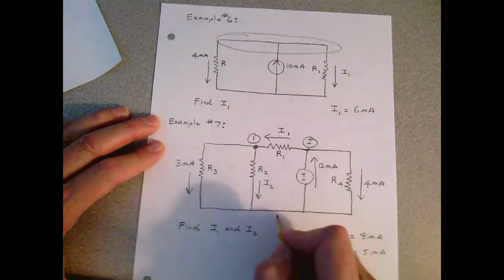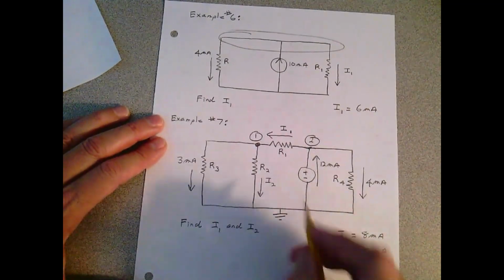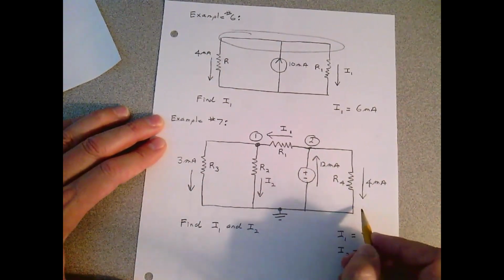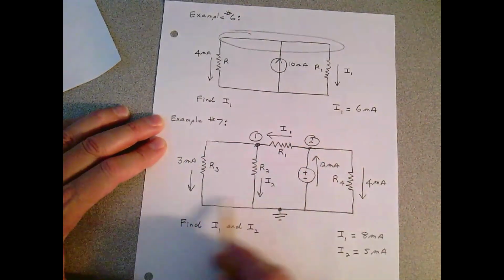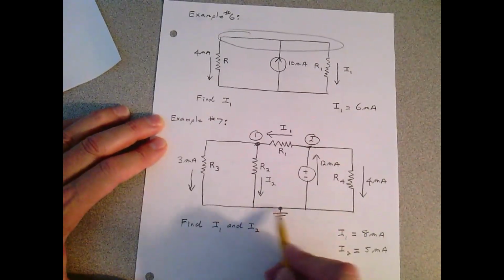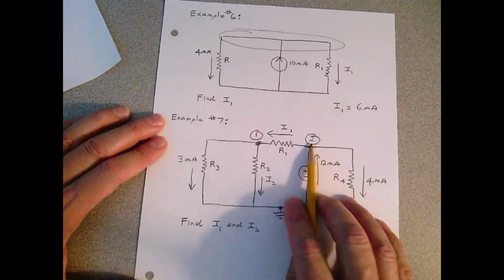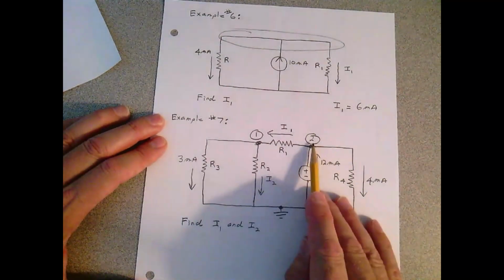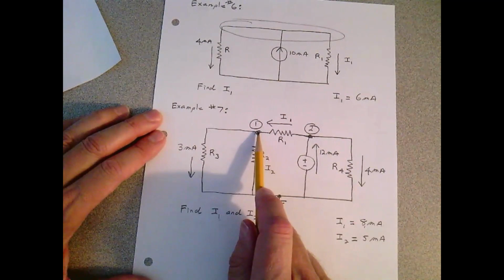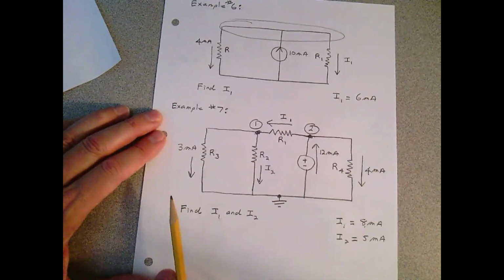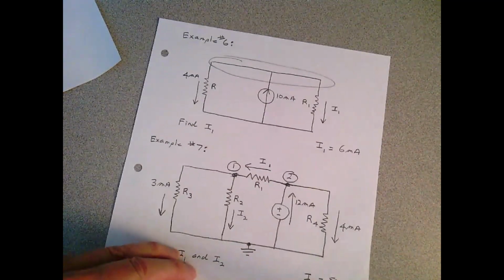This is a reference point down here. This is also a node, but it's going to be our ground reference. There are 1, 2, 3 nodes in this circuit. Here's 1, here's 2, and 3's down here. But we don't need to write an equation at this reference node. You can get the information here and here. So start at node 2, write an equation at node 2, and see if you get I1 is 8 milliamps. Write an equation at node 1 in terms of KCL, and see if you get 5 milliamps. You have to be able to do this on your own.